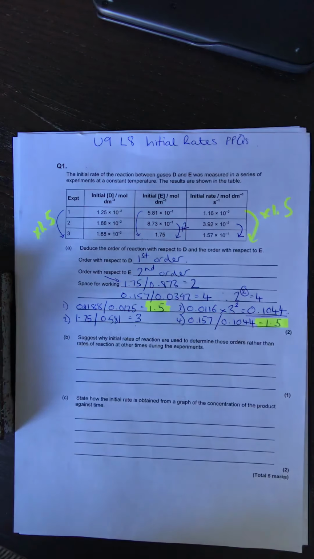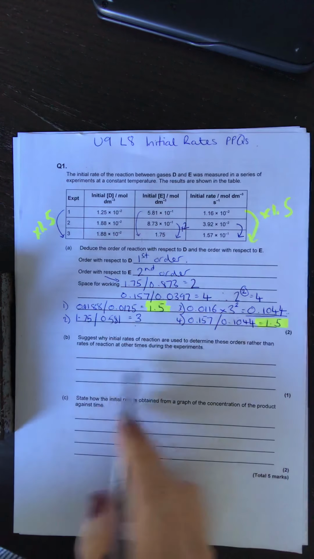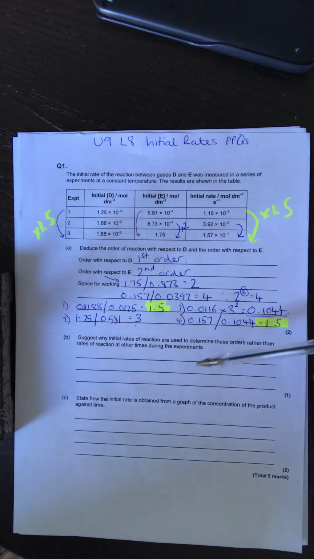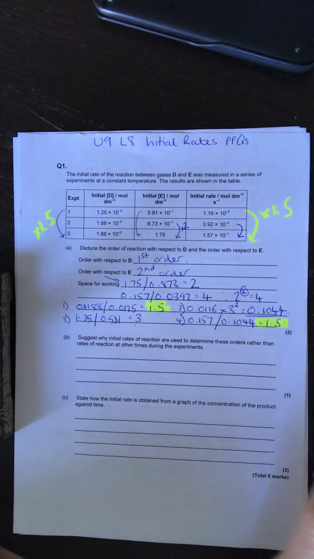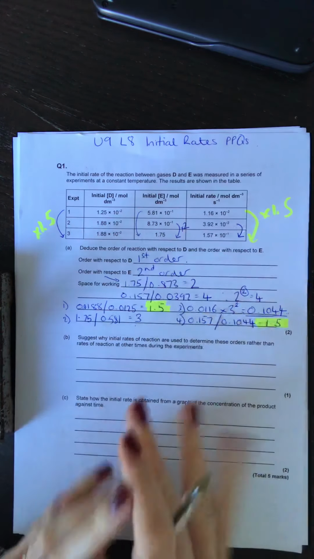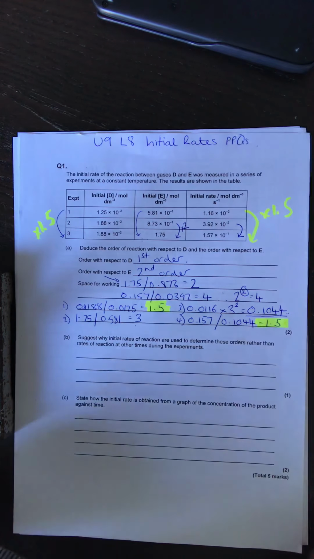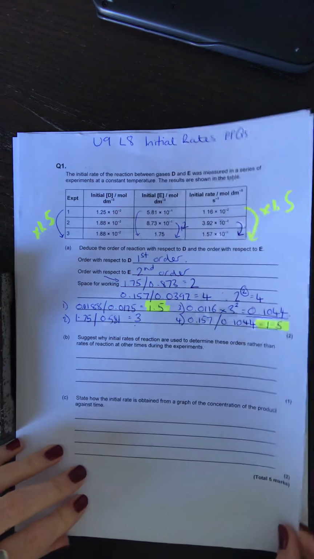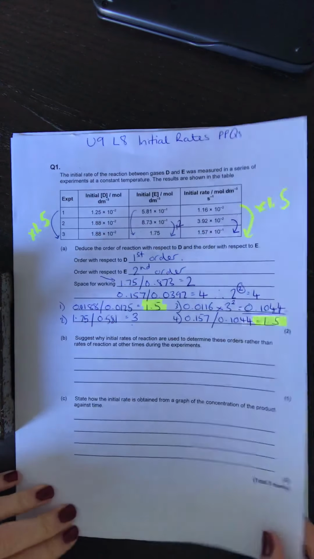Okay, right, so just why initial rates of reaction are used to determine these orders, well, because at the beginning that's the only time you know what the concentration is. After that you don't know, so I'm not going to do that bit, but that's essentially it. You can check the mark scheme. How the initial rate is obtained from a graph, well, you take the gradient at time equals 0. Again, you can look at the mark scheme for that.